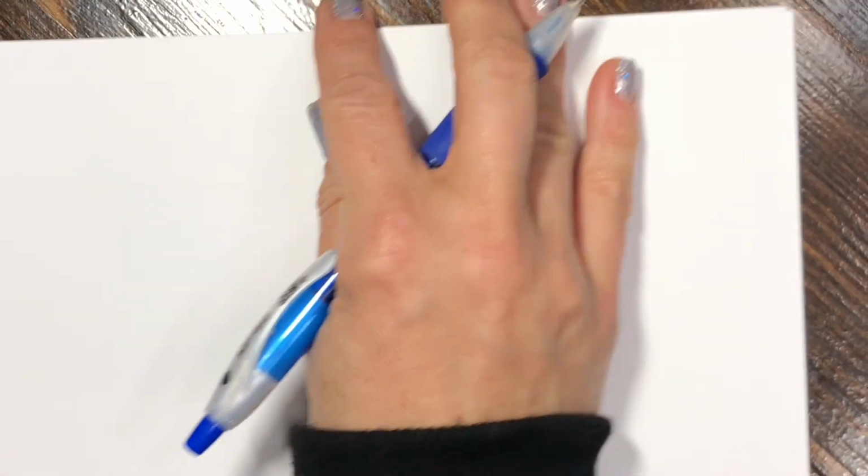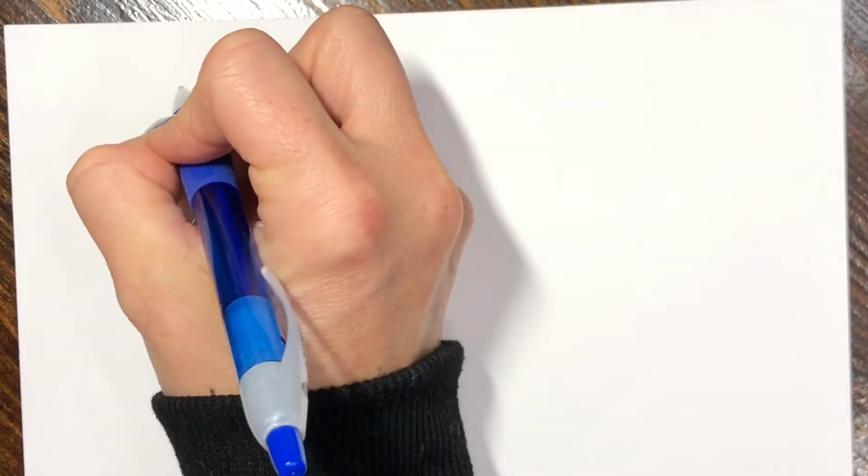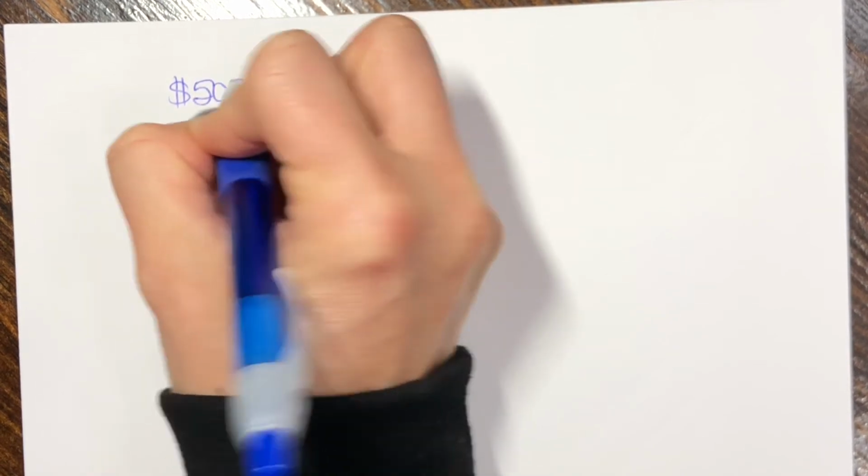Sometimes it can go backwards. Meaning, let's say you get bunches of money for Christmas, and let's say you have $500 that somebody gives you for Christmas.